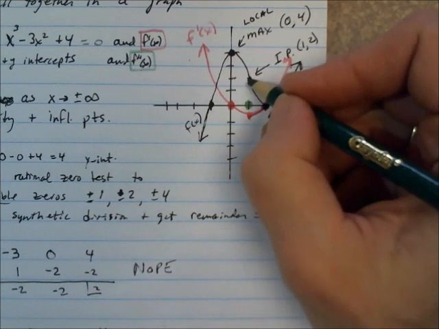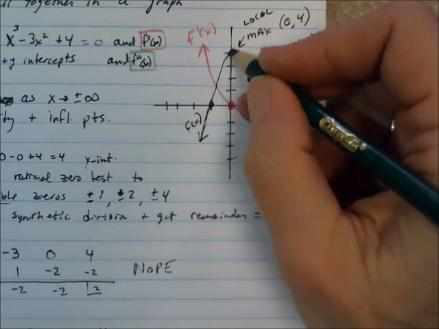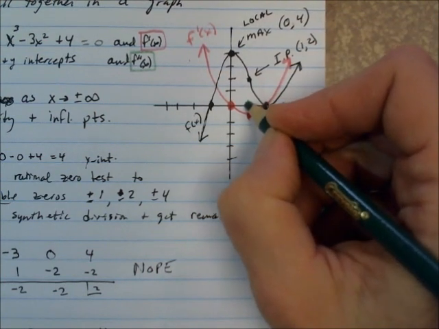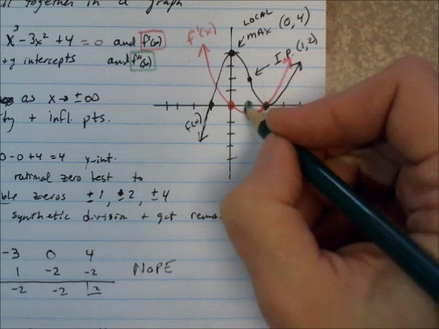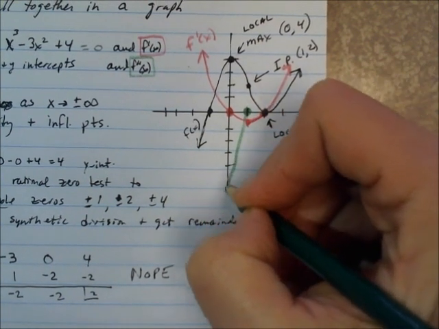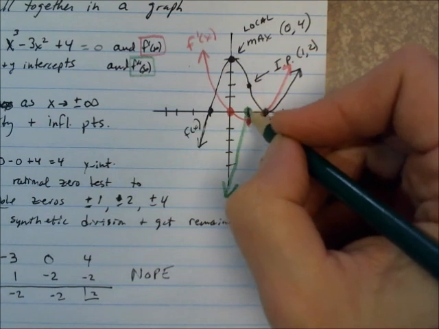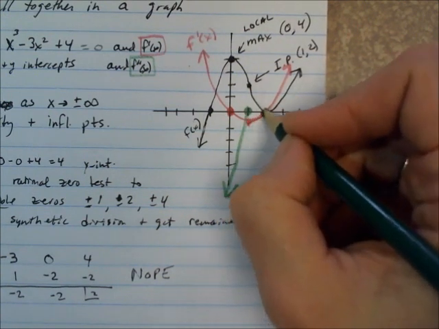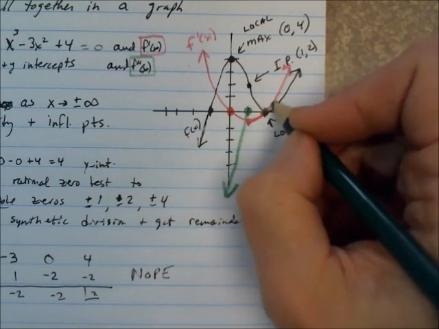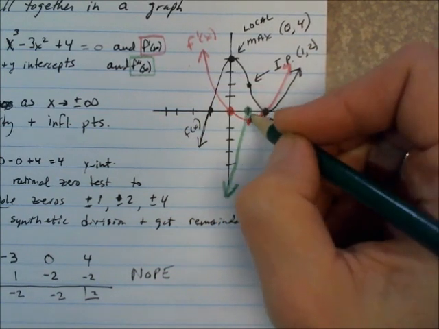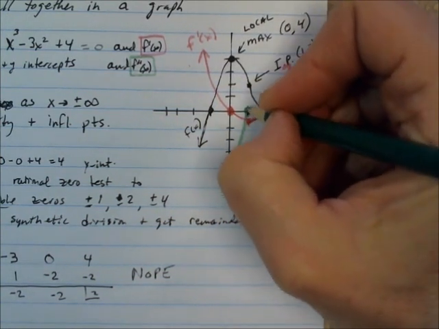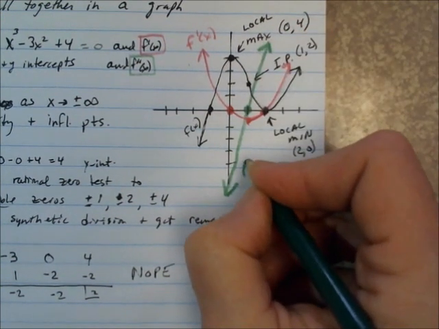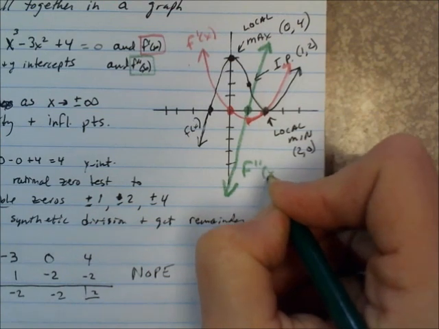But looking at the concavity, this part is concave down. So the concavity means that we're going to be underneath the x-axis, like this. And then this part of the original graph is concave up, or in other words, this part of the graph has a positive slope, this part has a negative slope. So now we're going to have our second derivative graph, f double prime of x.